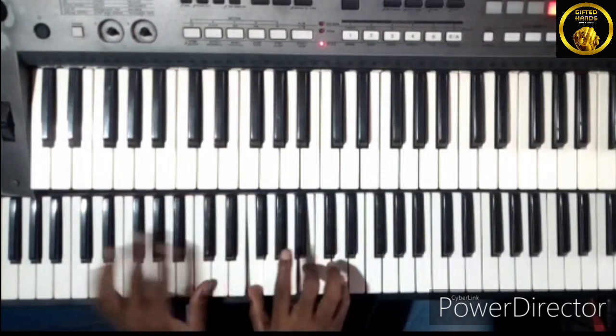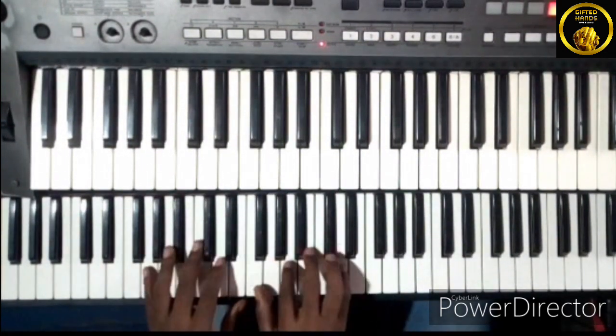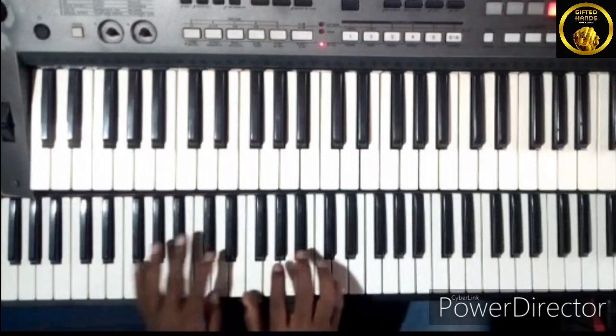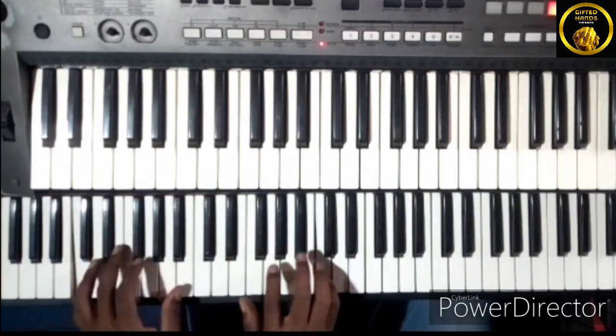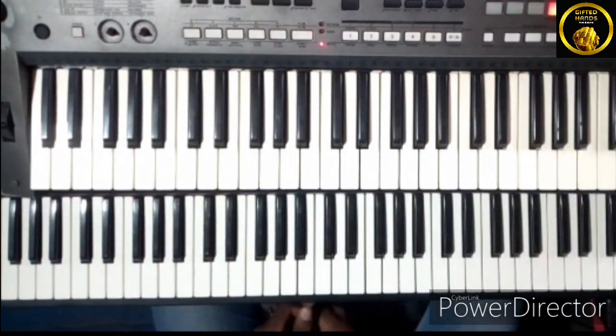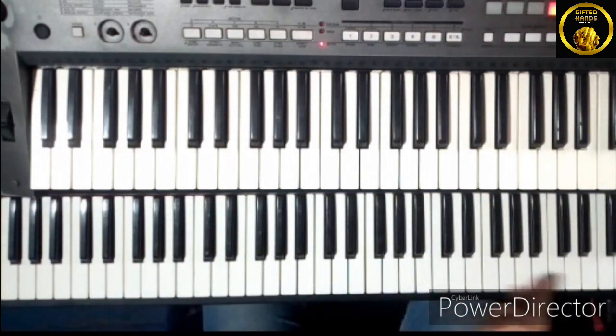You see what a dominant chord is, the 5 chord. Now let's resolve to the 1. So that's it. Every 5 chord resolves to 1. That's how we use it.